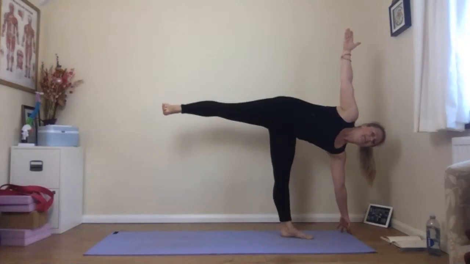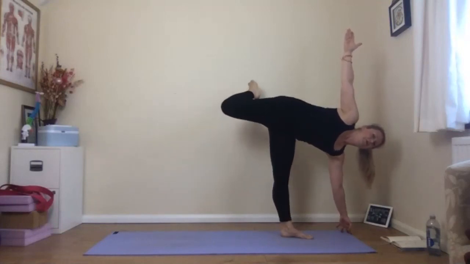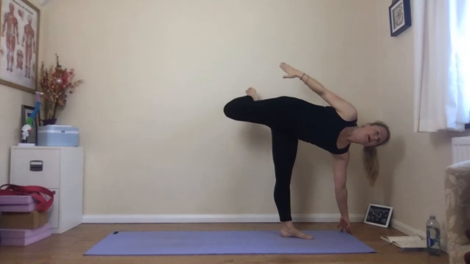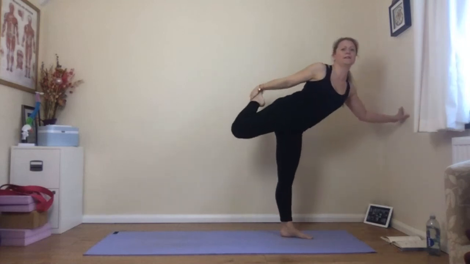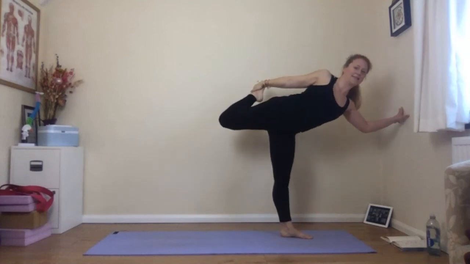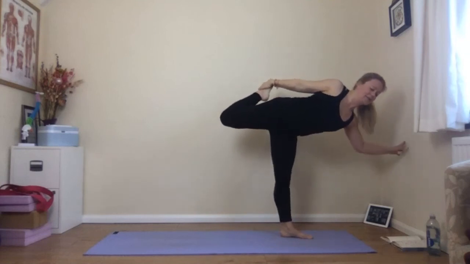Good job. And then those that want to, you could just try bending the knee, bringing the heel towards your bottom. If you want to take the hand back, sometimes it's easier to lift up a little bit, find the foot, come back into the pose, and then come down with the hand.